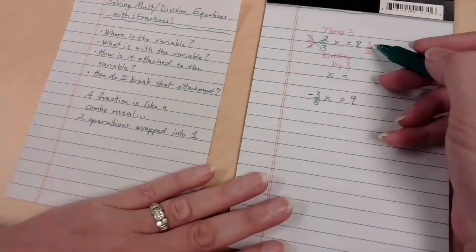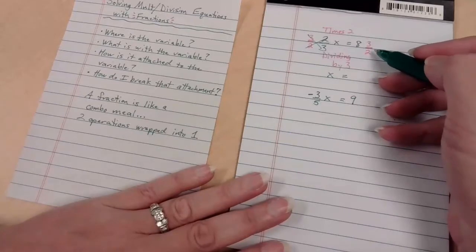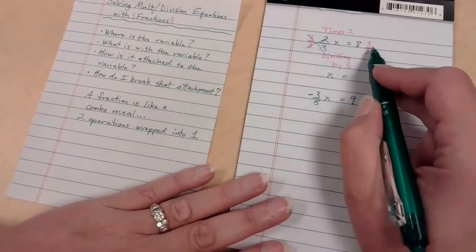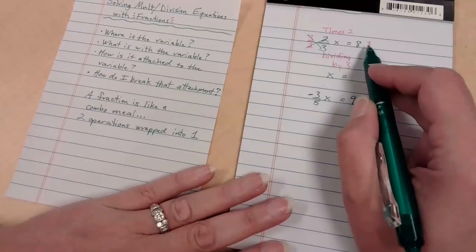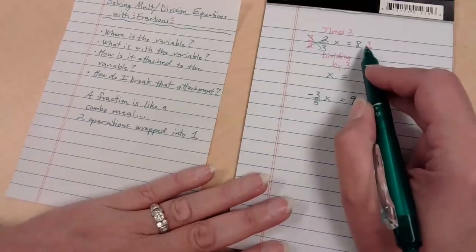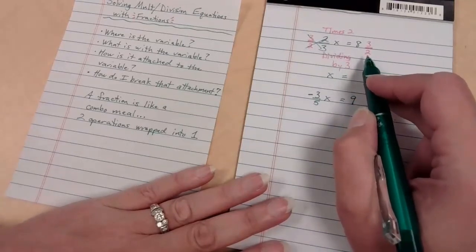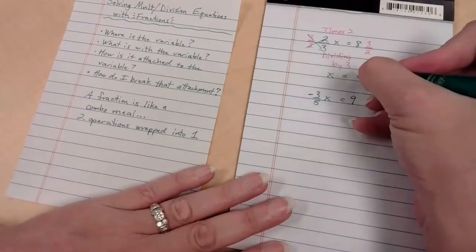But again, let me ask you something. Can you do each of these things individually? Could you tell me what is 8 times 3? Because 8 times 3 is 24, yes? And then divide it by 2. What's 24 divided by 2?